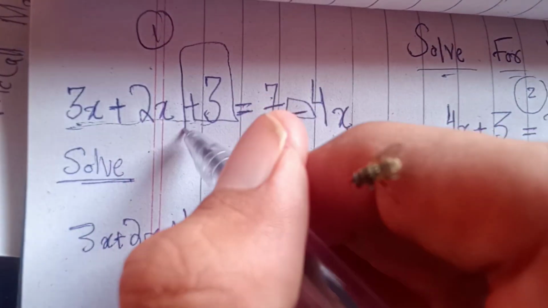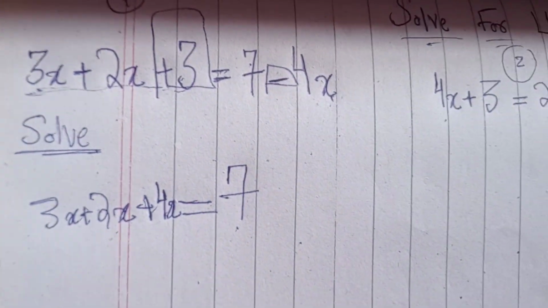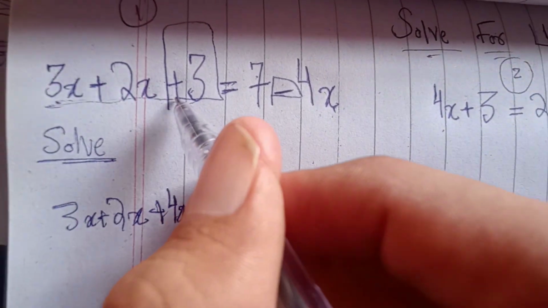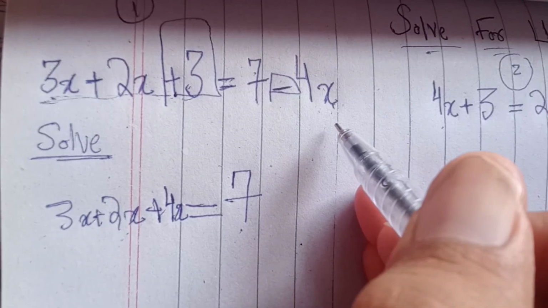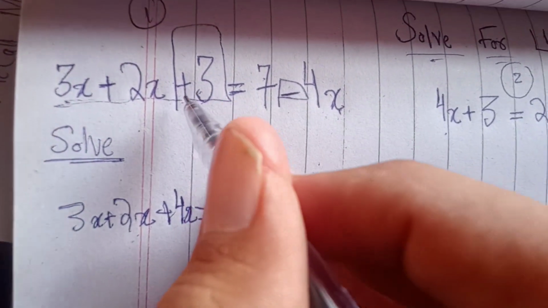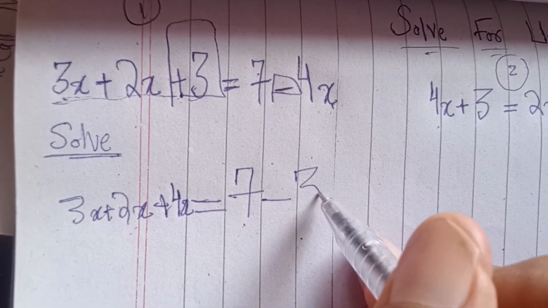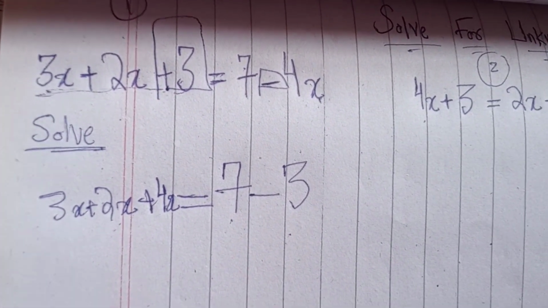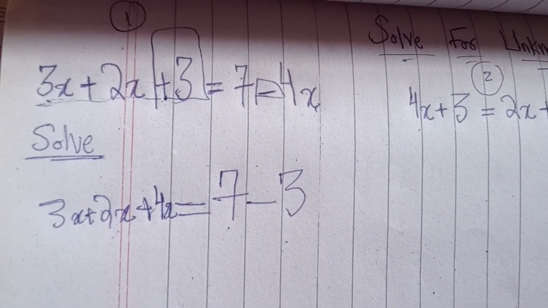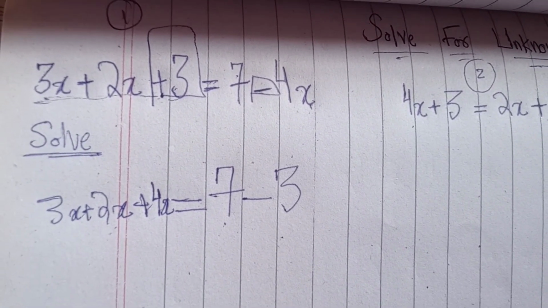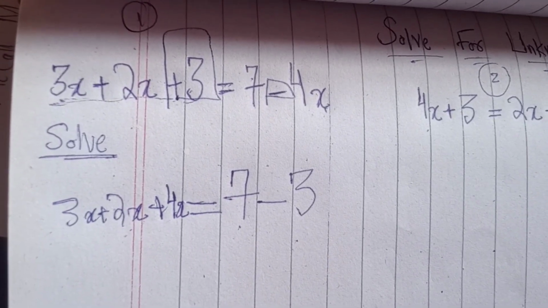The one thing that was ignored first, the plus 3 on the left side, we now move to the right side of this equation. So the plus 3 will become minus 3 on the right hand side. As I mentioned, the plus and minus sign will be reversed when moving to the opposite side.